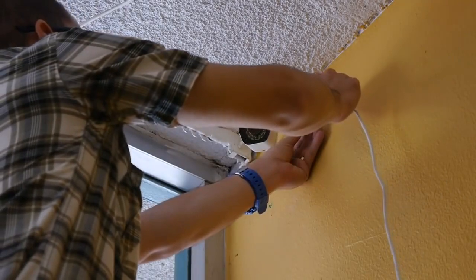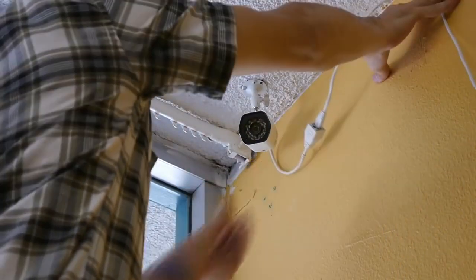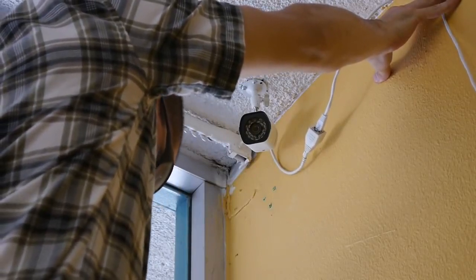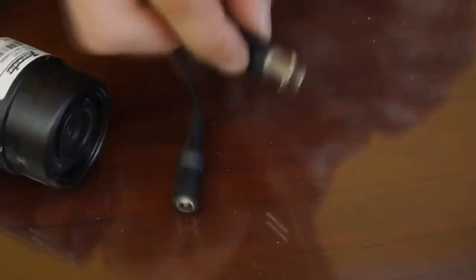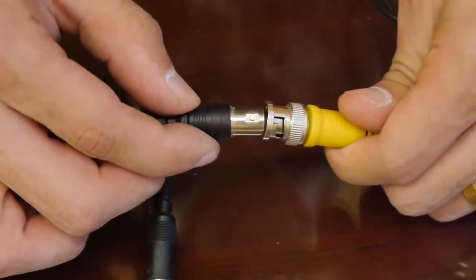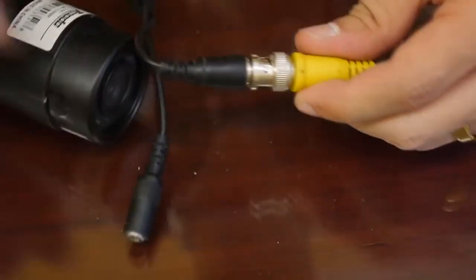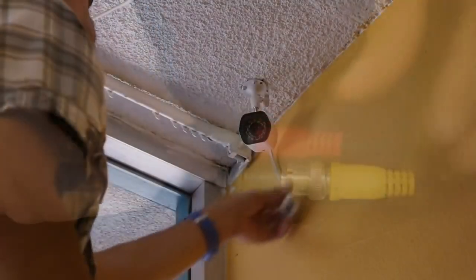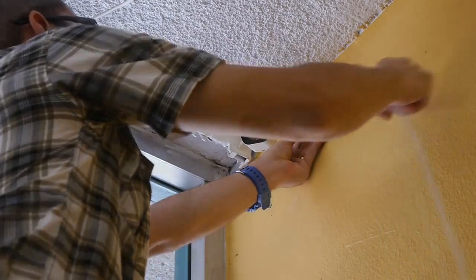And after your camera is mounted, the next step is to attach the video cable. Since this IP camera has power over Ethernet, I only need to attach one cable for video and power. If you're using an old analog camera, connect the yellow BNC cables. You have to line up this peg here to here, insert the cable, and twist to lock. Also connect the female and male power cables. The next step is to run the cables along the walls until they finally meet up with the DVR.